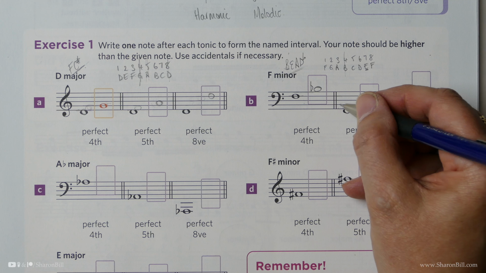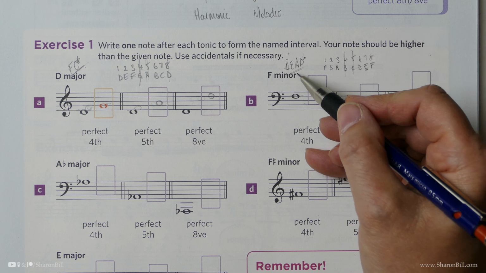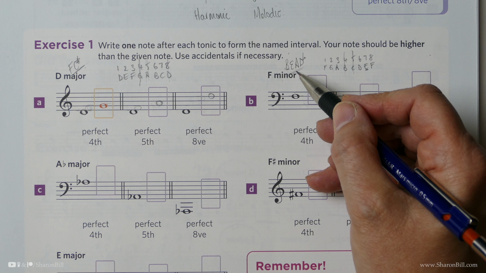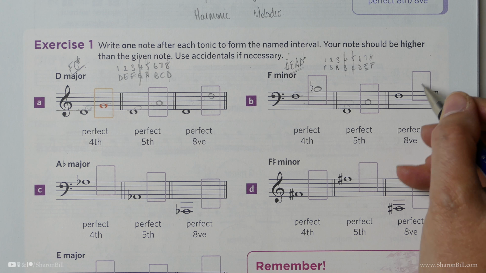1, 2, 3, 4, 5. That takes us to C, which is correct. No accidental is needed. It's not in the key signature. And then the octave, we need to make sure that we get F an octave higher.